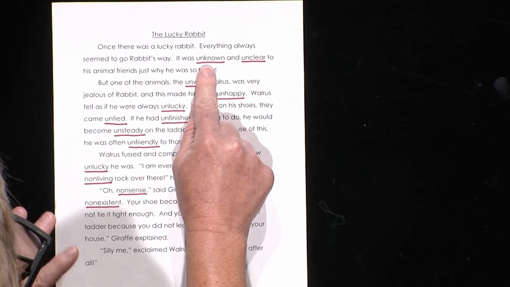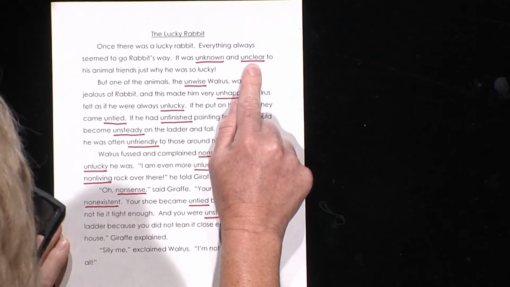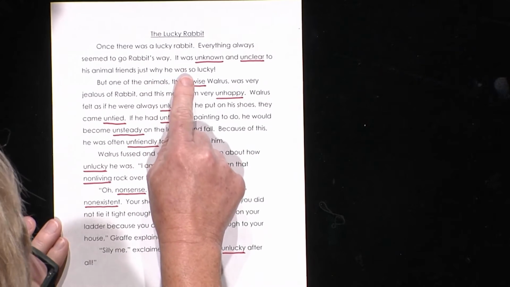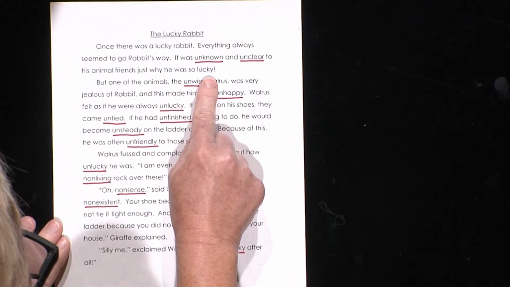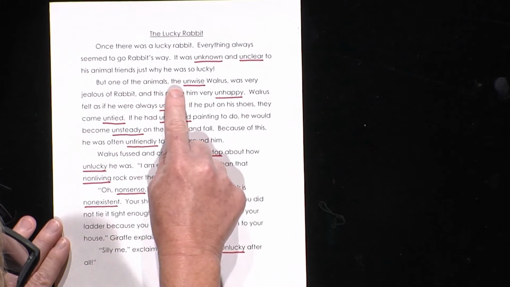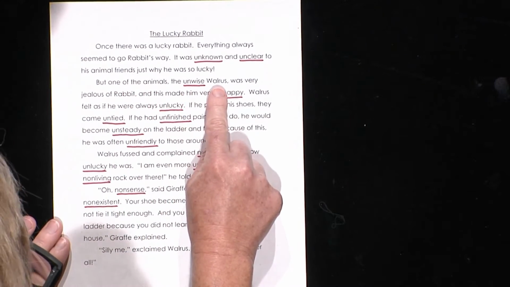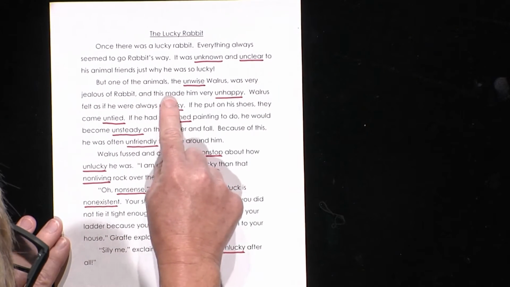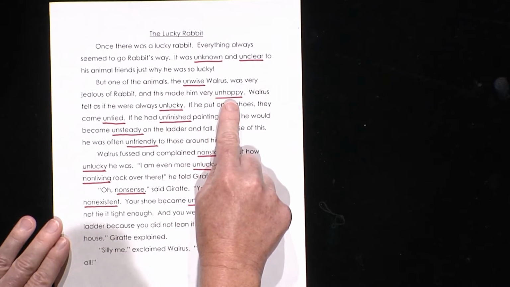It was unknown and unclear to his animal friends just why he was so lucky. But one of the animals, the unwise walrus, was very jealous of Rabbit, and this made him very unhappy.